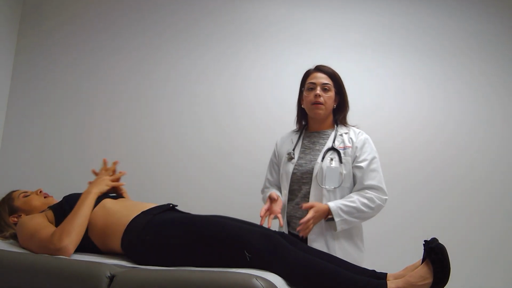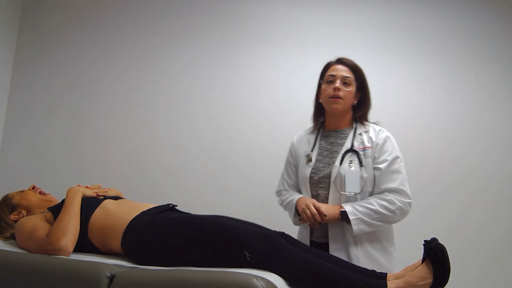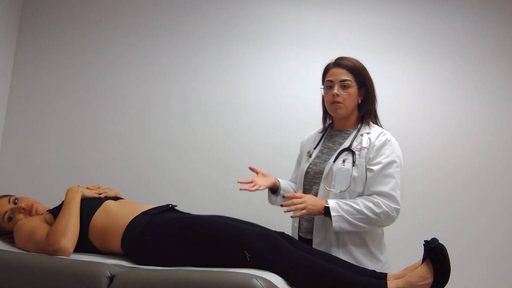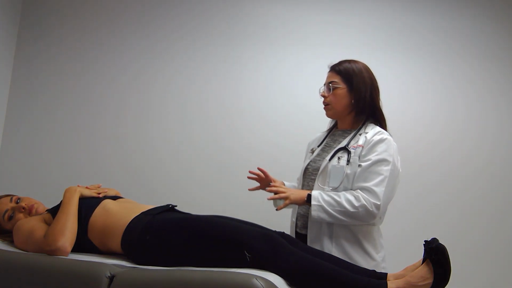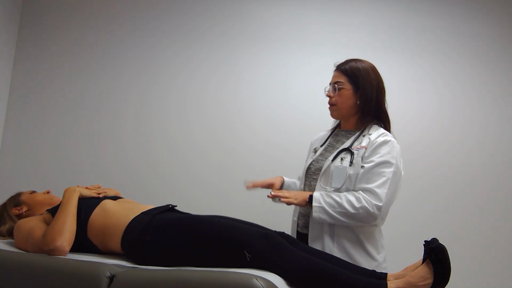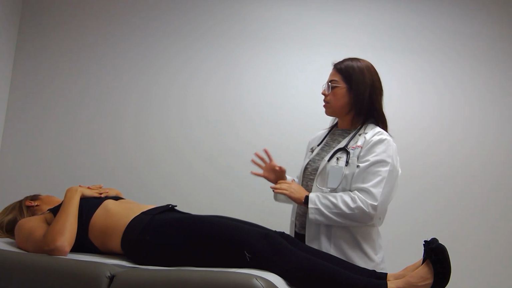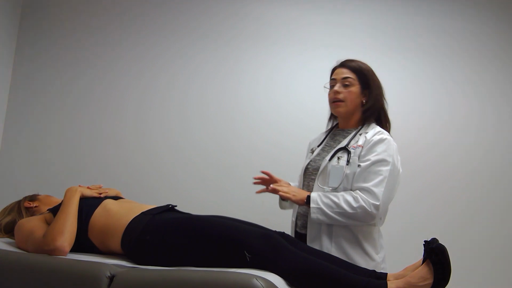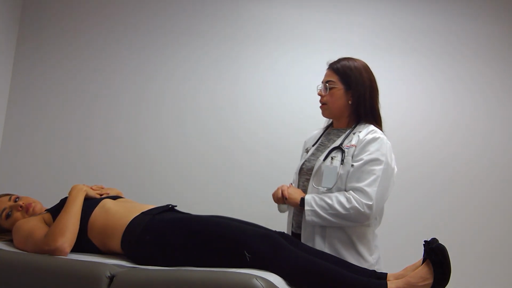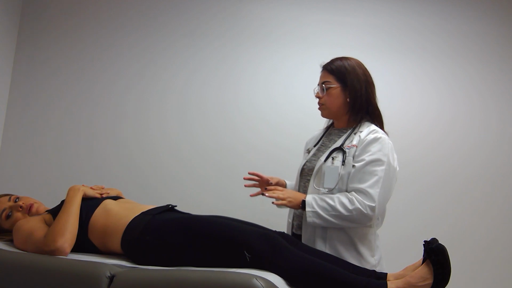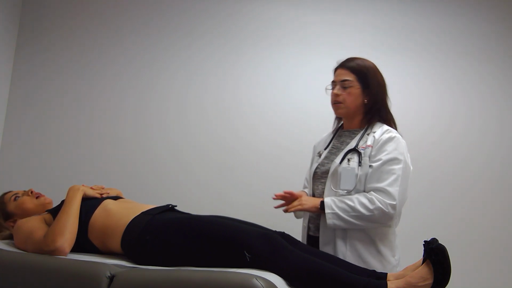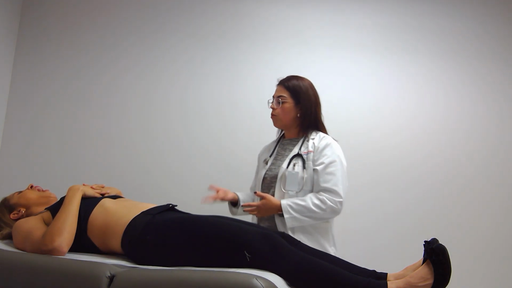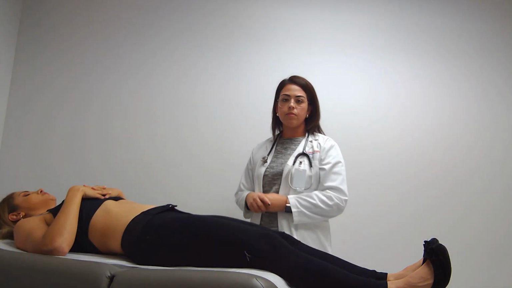So first, upon inspection, the patient's abdomen appears to have a normal abdominal contour with no bulging or signs of any herniations around the umbilicus. The patient's sclera and skin were negative for jaundice, and there are no open lesions, scarring, or stripes present on the patient's abdomen upon inspection. So now we will go ahead and move on to the auscultation.